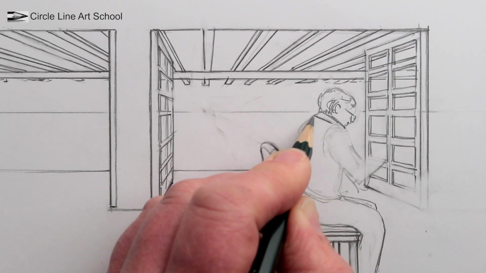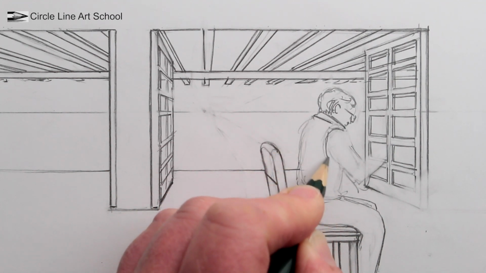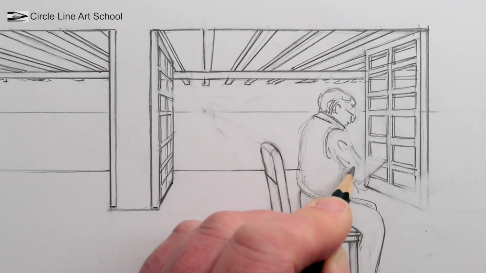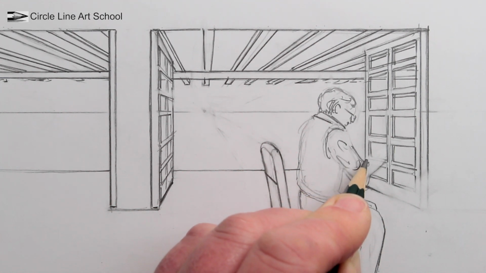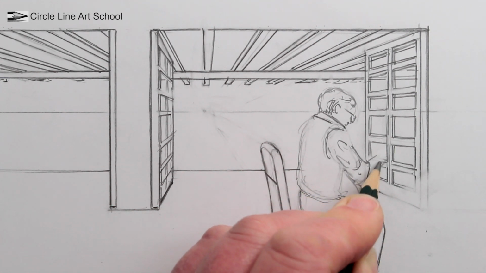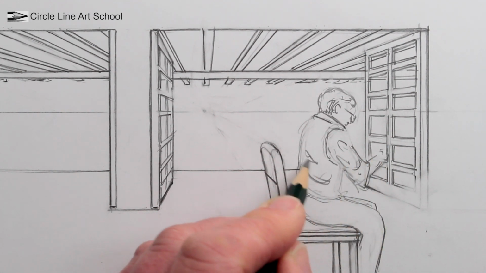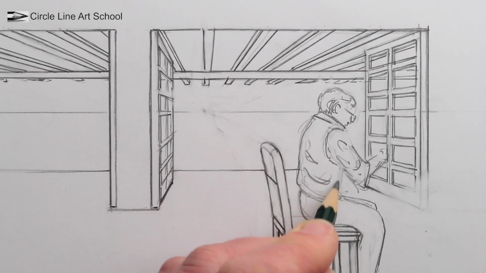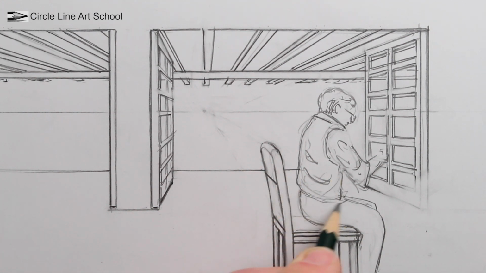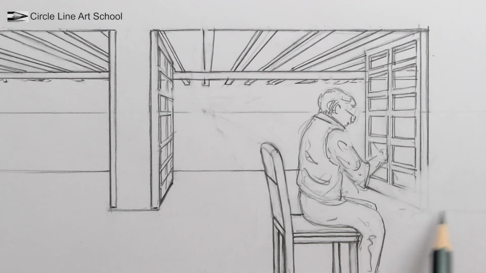But I think in real life, when you're looking at anything, we tend to just notice a few things one by one. And so in drawing, sometimes we can just draw a few things one by one and not think that we have to draw all of the details. We could draw a desk and then some clutter on the desk.